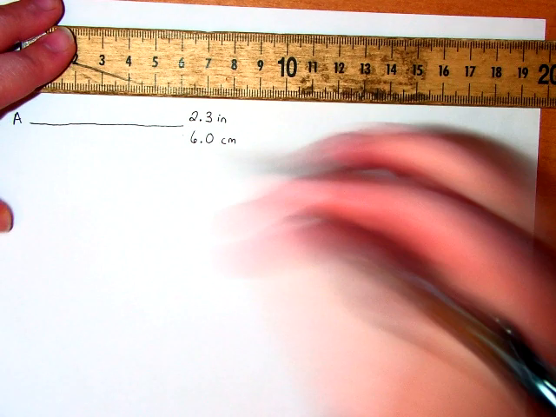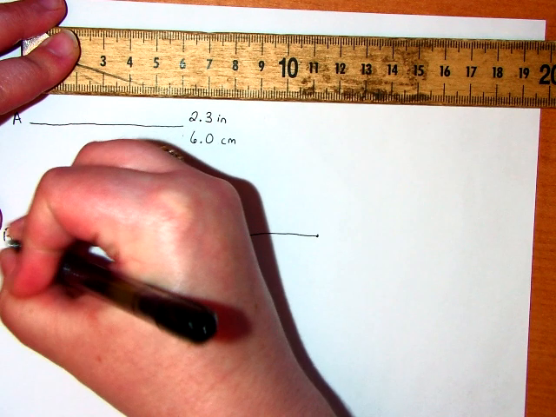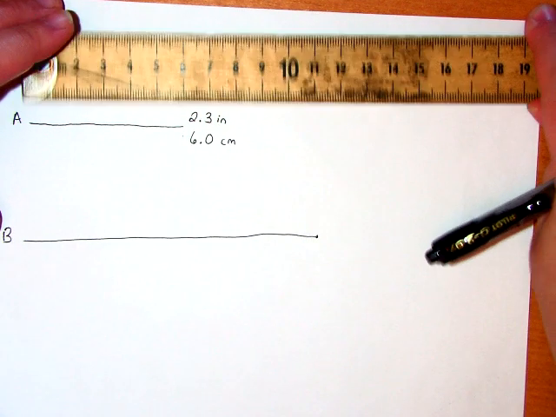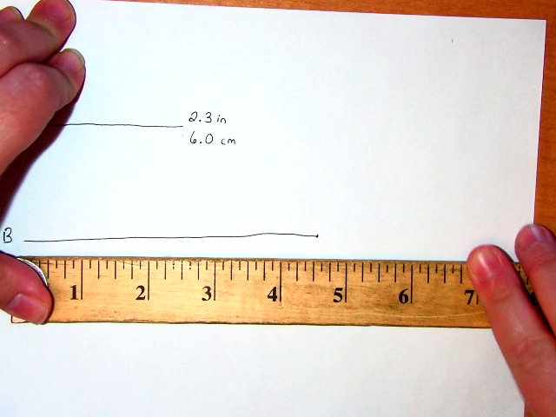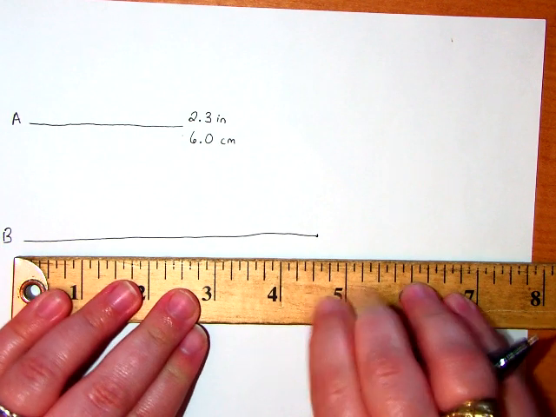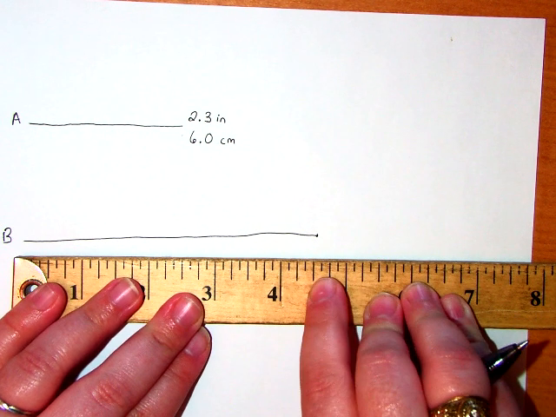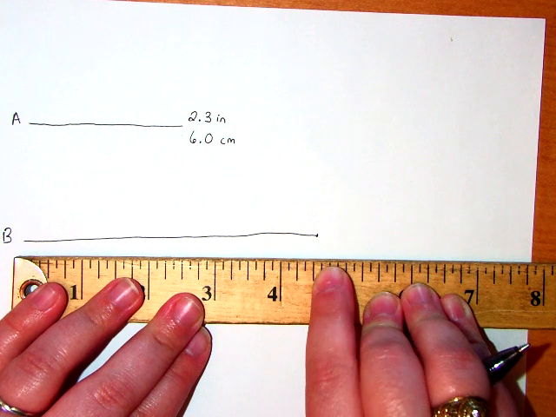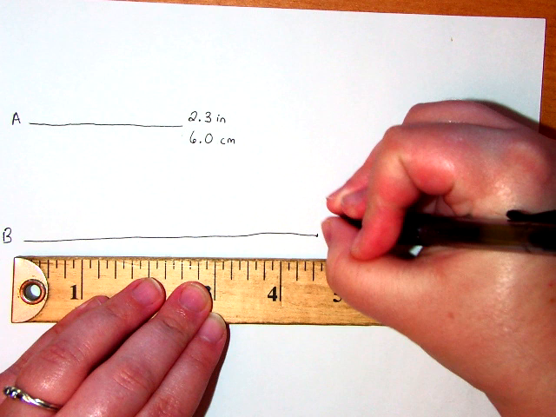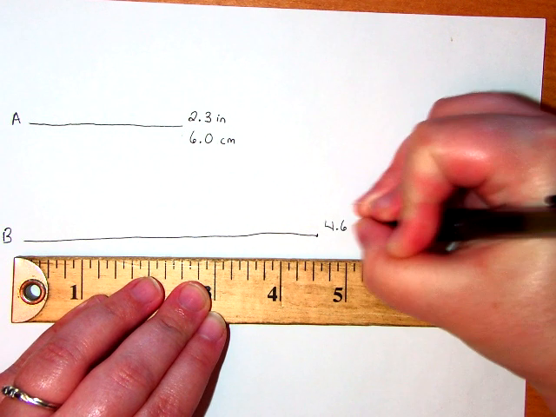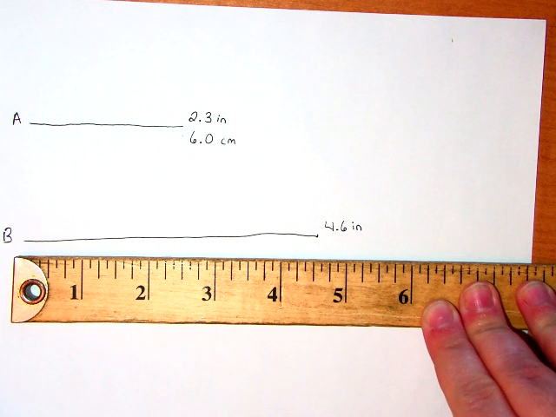Let's look at another line. Let's say we have line B. Line B, line it up. It goes all the way up to the 4, goes past the half mark just a little bit. I'm going to say maybe 4.6. There is a little bit of guesswork involved in this. So it's not an exact science. It's not an exact number all the time.